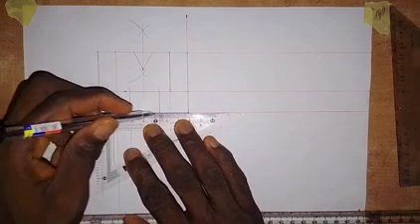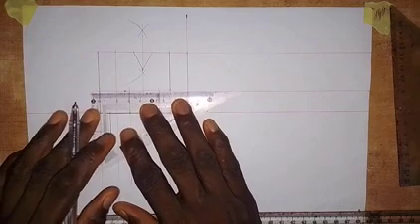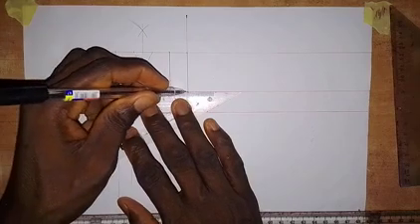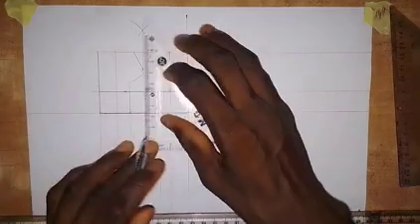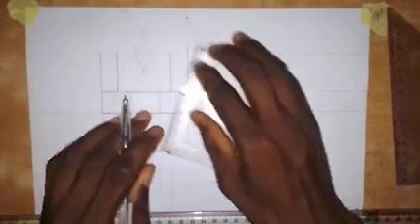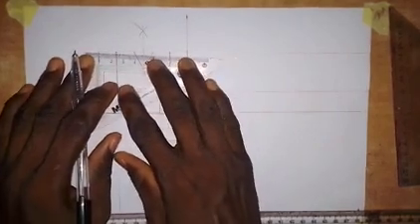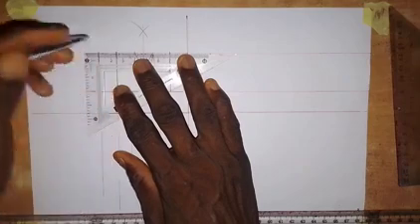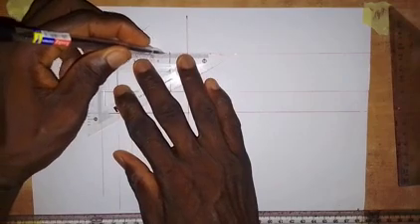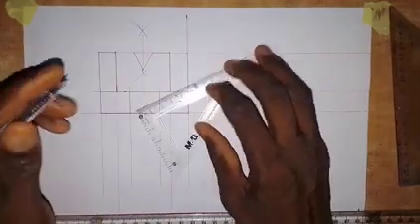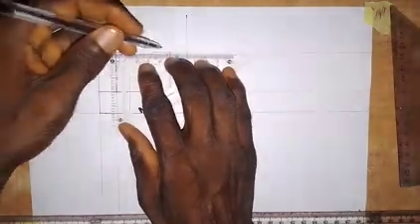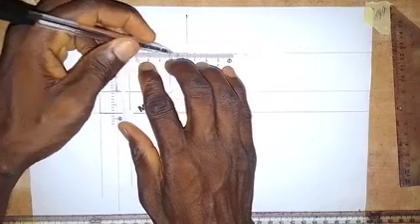All through to this end, it will be a thick line. Then this line also, all through to this end, will be a thick line. Then this line we make a thick line to this point, and this one from here to here, and this also from here to here. So to this end, this to this end, and also this to this end. So we have this.